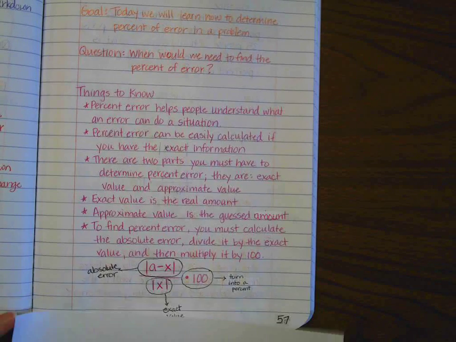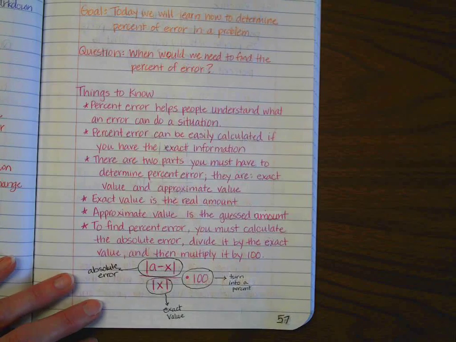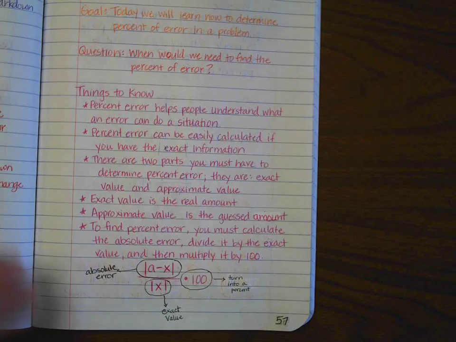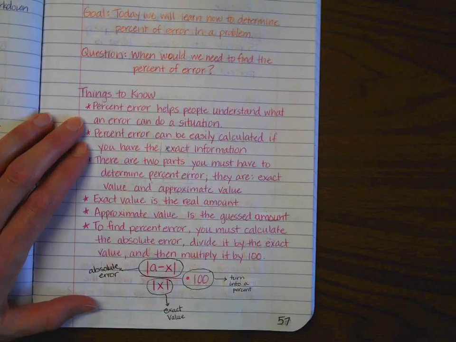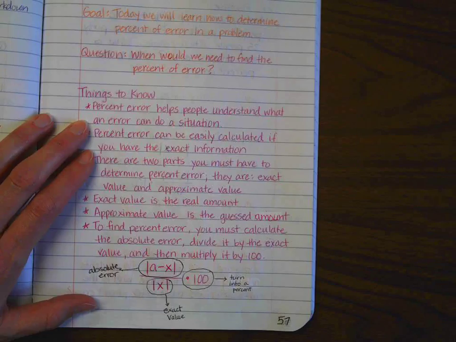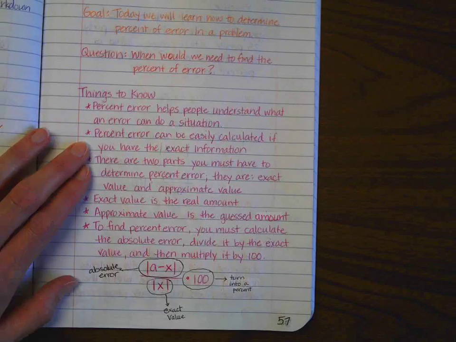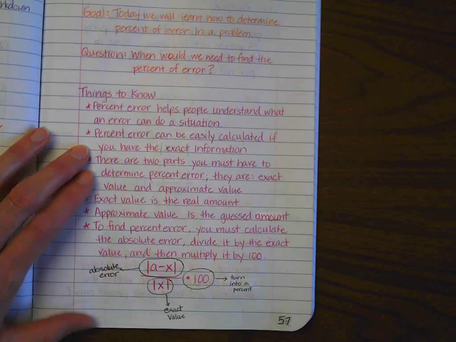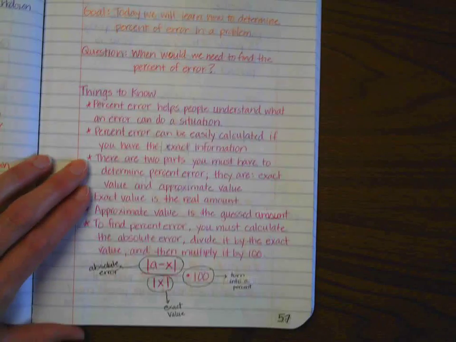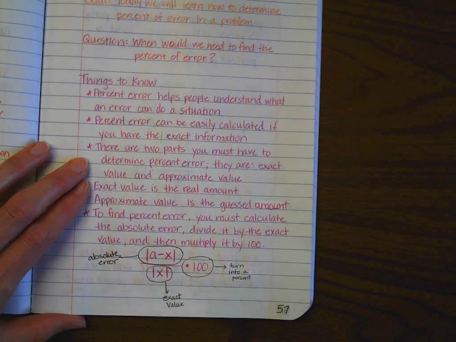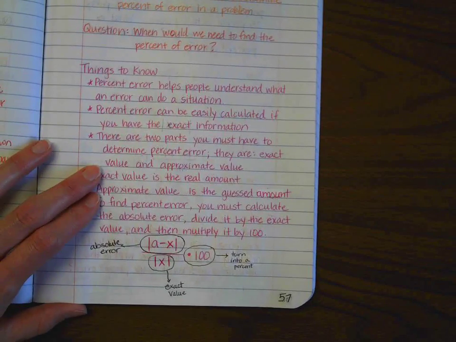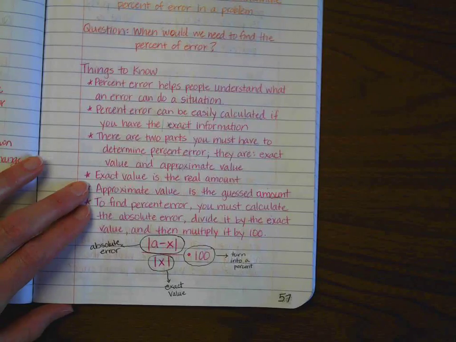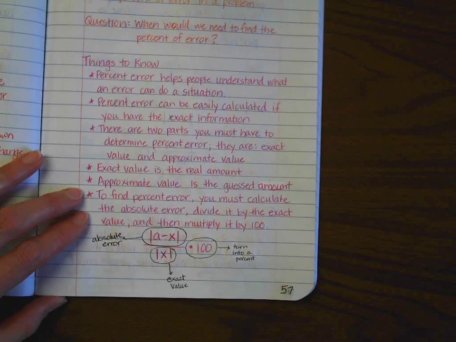Things to know. It is a long list. I'm just going to take this off because our practice problem is on the other page. So the things you need to know: percent error helps people understand what an error can do to a situation. That's why we find them. Percent error can be easily calculated if you have the exact information. There are two parts you must have to determine percent error. They are exact value and approximate value. You have to know those two pieces. Exact value is the real amount. Approximate value is the guessed amount.